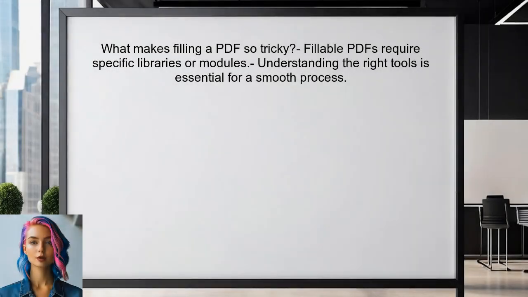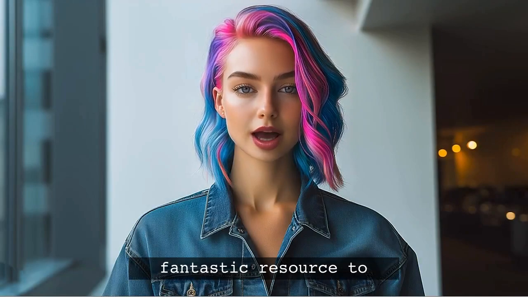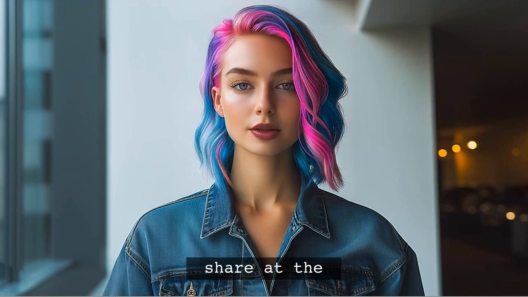So what makes filling a PDF so tricky? Fillable PDFs often require specific libraries or modules to handle the data input correctly. Understanding the right tools is essential for a smooth process. And stick around. I have a fantastic resource to share at the end that will make your PDF manipulation tasks much easier.